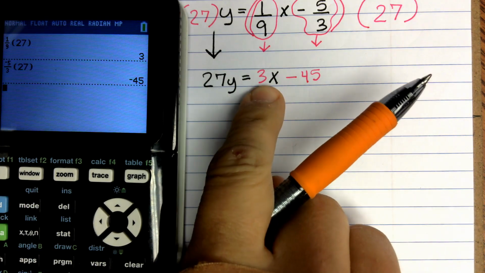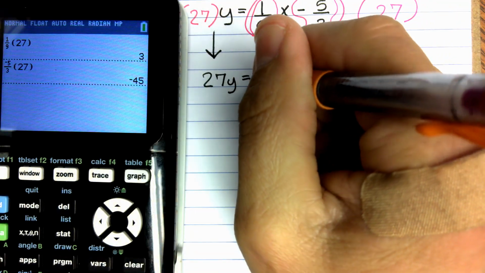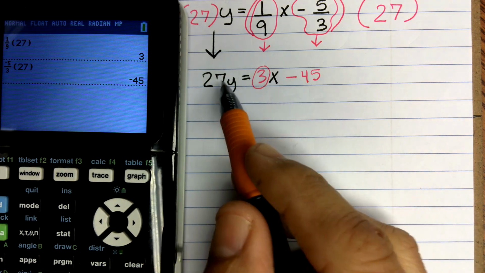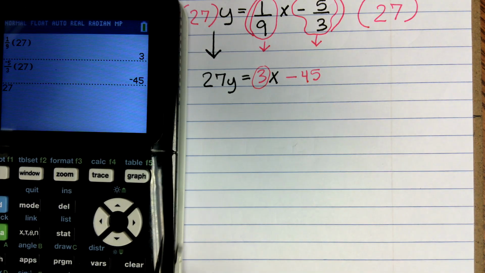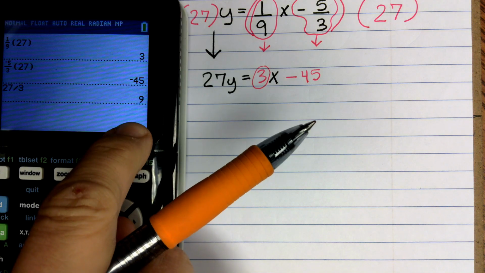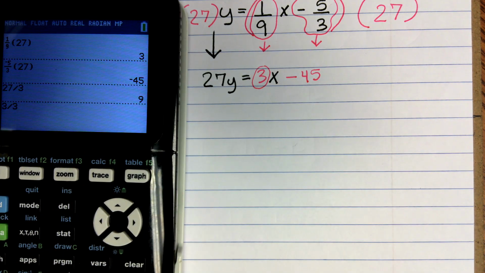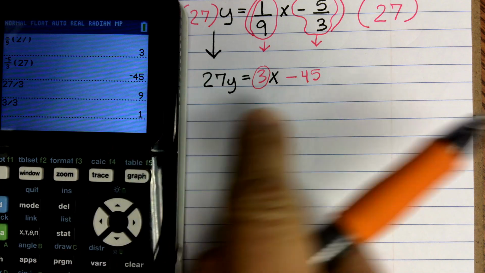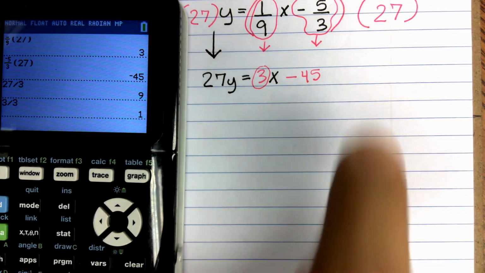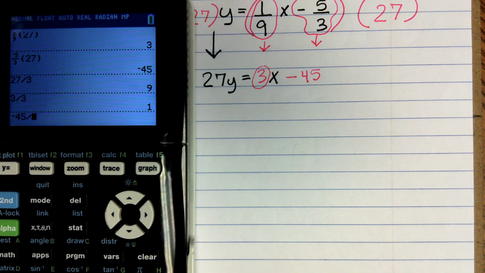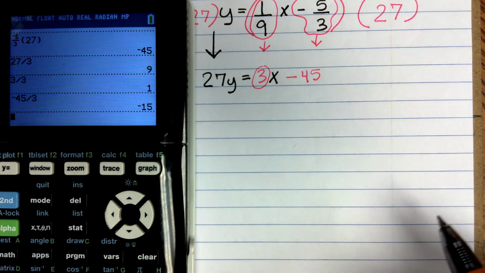So for instance, I have a 3, right? 3 is going to be my smallest value. And so I'm going to see, can 3 go into 27? So I'm going to do 27 divided by 3. And notice it gives me 9. And I know 3 can go into 3, right? Because any number divided by itself is just 1. And then I'm going to see, can 3 go into negative 45? So negative 45 divided by 3. And it does. It goes in 15 times.